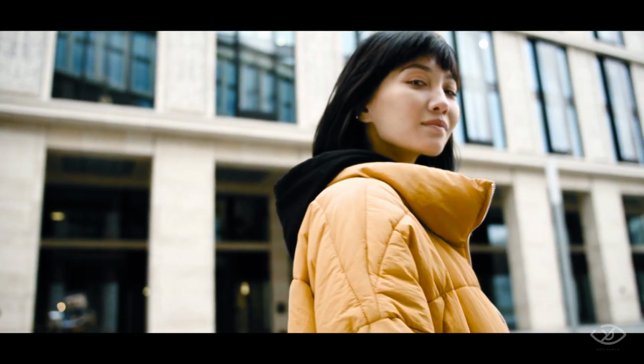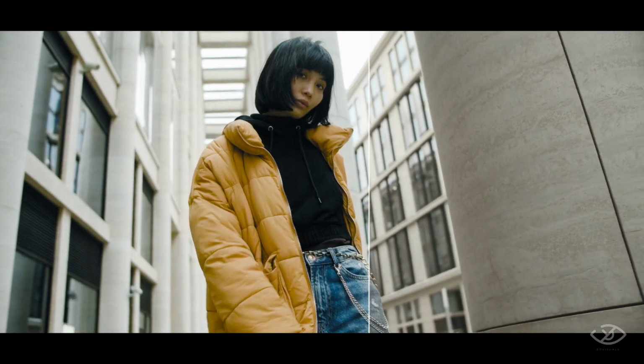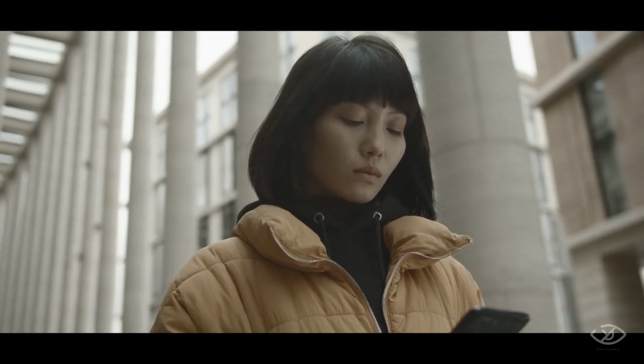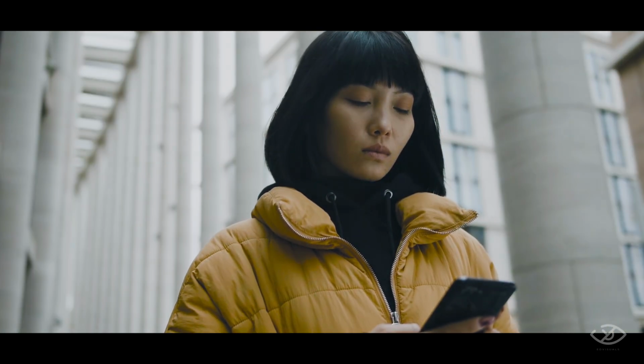Hey guys, Enrique here again, and today, we're gonna be looking at how to get the cinematic film look through color grading in After Effects.